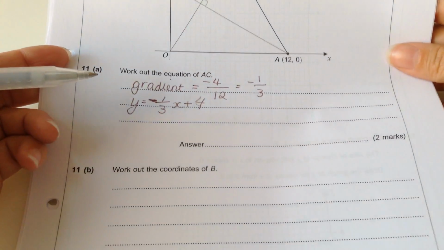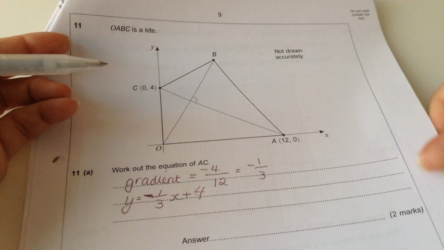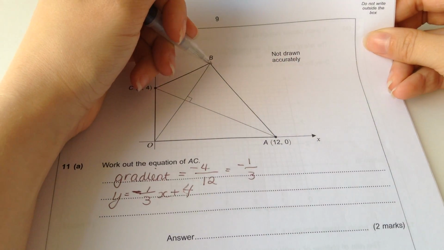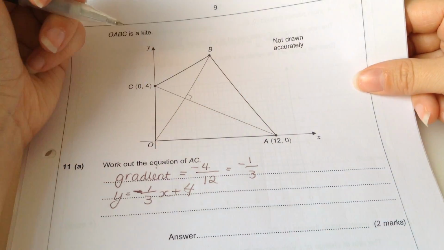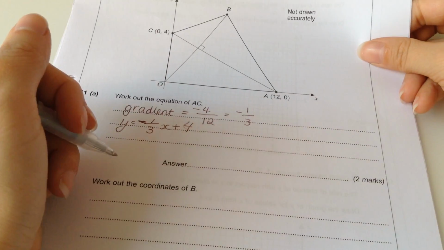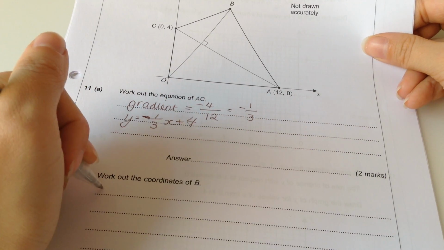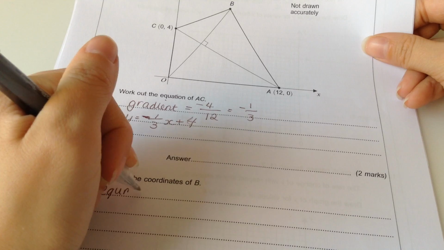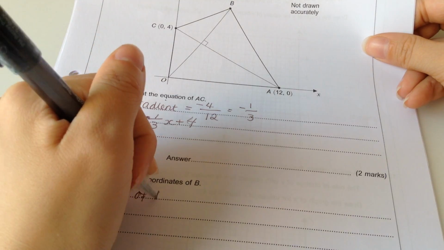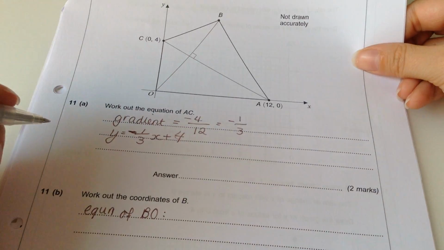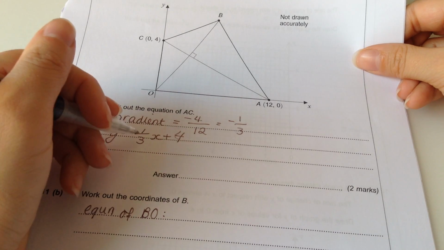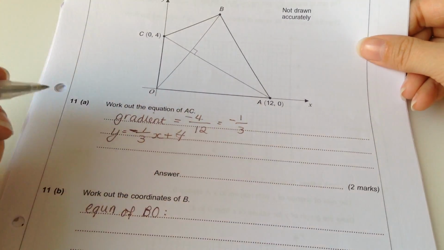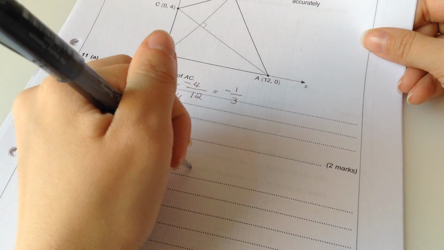It's easy. Work out the coordinates of B. Right, let's see. This is perpendicular, so the equation of BO is going to be, so the gradient will be 3, because it's the negative reciprocal of minus a third.